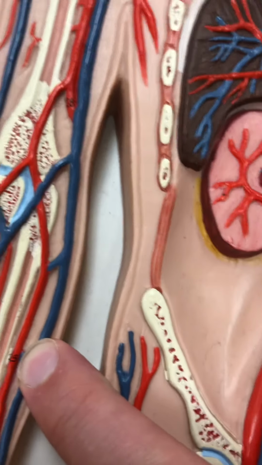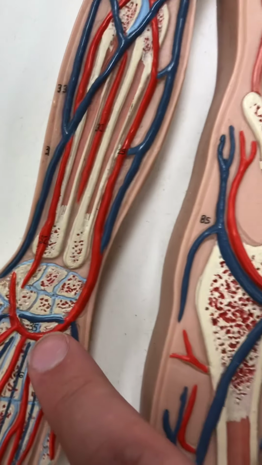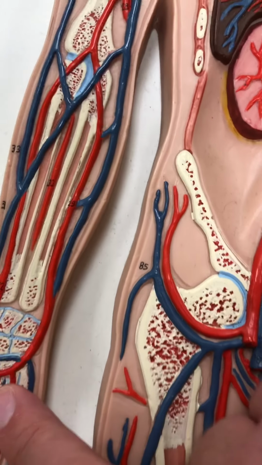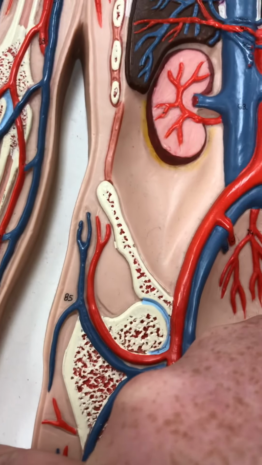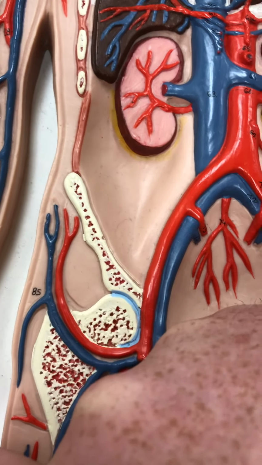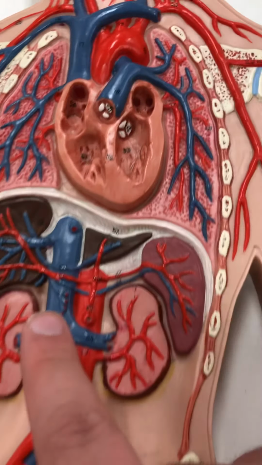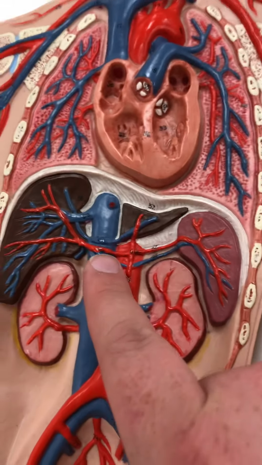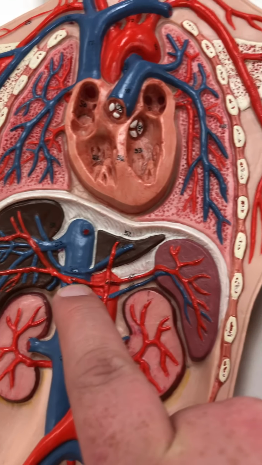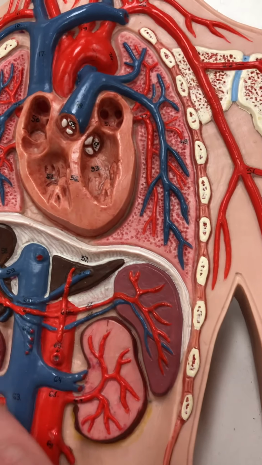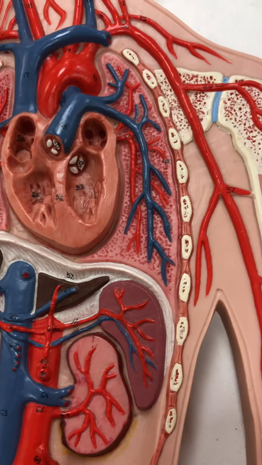We have the palmar arch, which is 35. As you can imagine, that's actually this loop that looks like an archway here going through the palm of the hand, number 35. We have the hepatic artery, number 61. So hepatic means liver. So we're going back towards the center near the abdomen. So number 61 right here, hepatic artery. Number 67 is the gastric artery. So that means it's going to lead into the stomach.